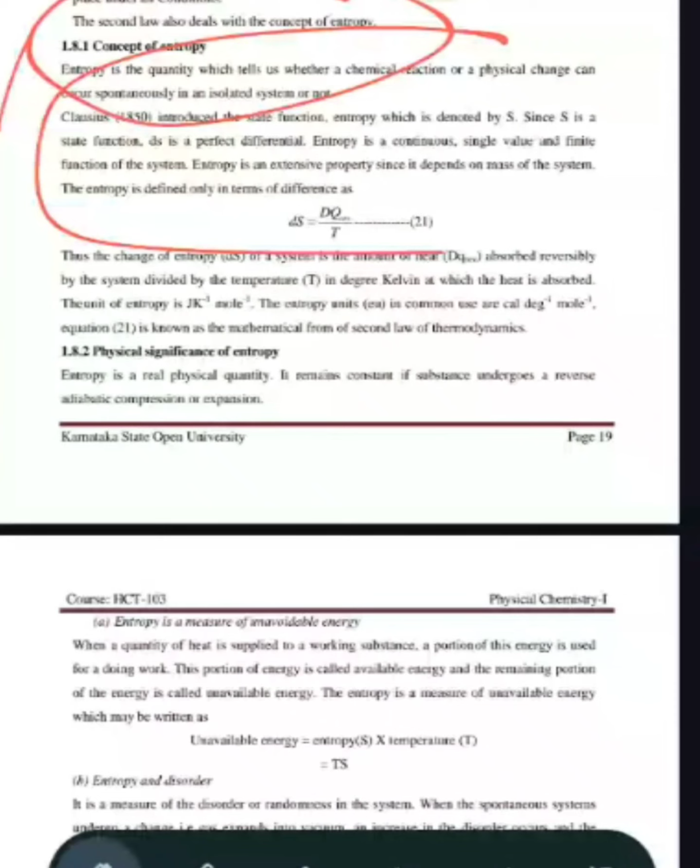So dS is equal to dq reversible by T. dS is the change in entropy, where S is the entropy. Delta S is the change in entropy, whatever variations take place when the reaction is happening; whatever changes take place can be denoted by delta. dS, or delta S, is equal to the change in entropy.